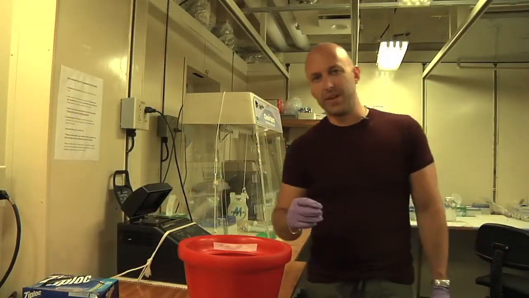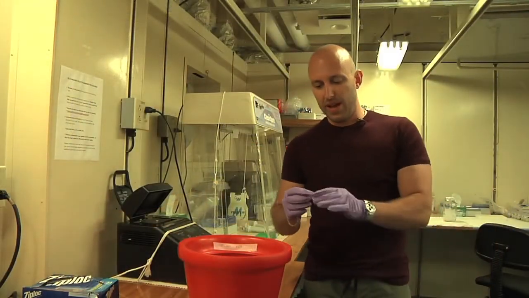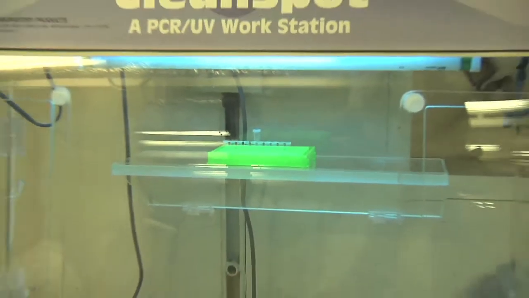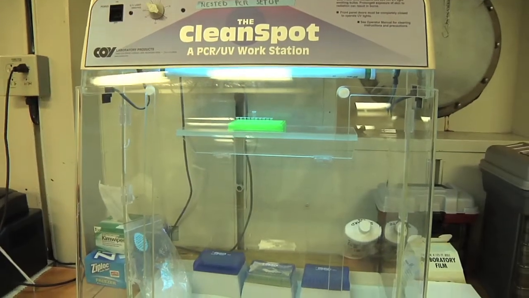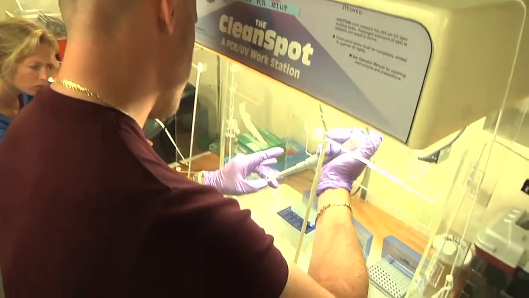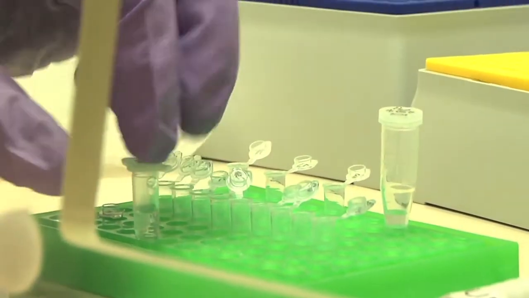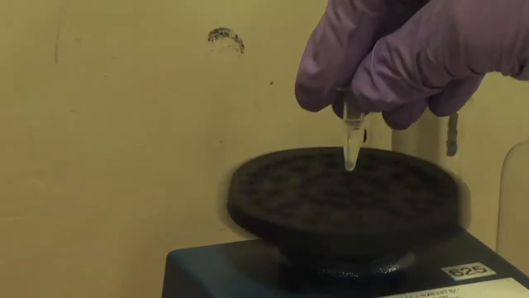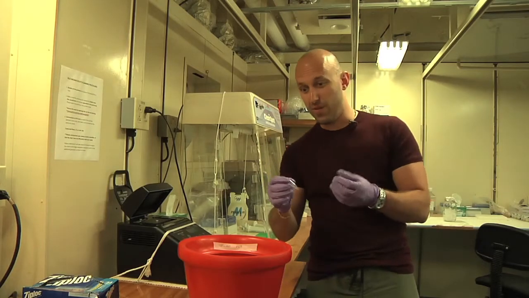So I'm Ramiro, I'm from Barcelona. We got DNA in this little tube today, and we want to sequence this DNA and to know what it is. But this is not enough DNA for going directly to sequence it, so we need to amplify this DNA, which means we need many copies of this DNA for continuing working.